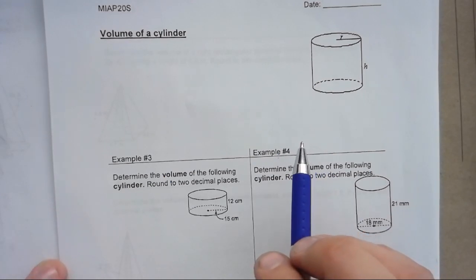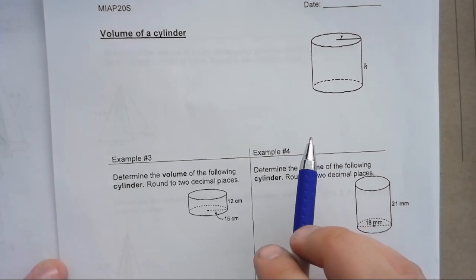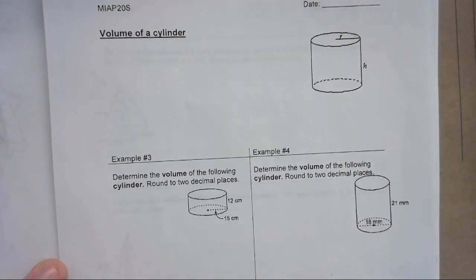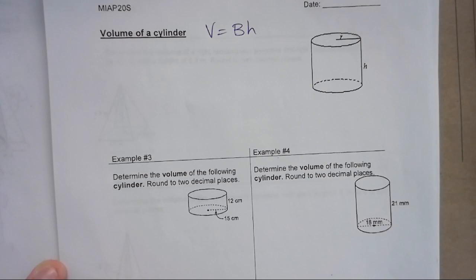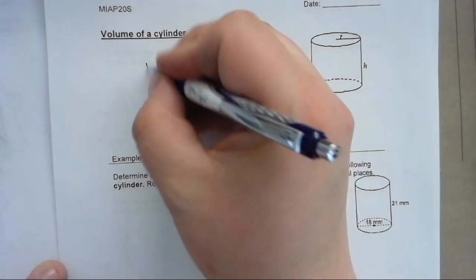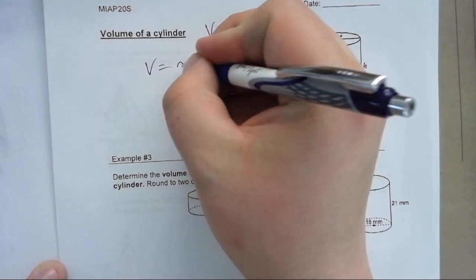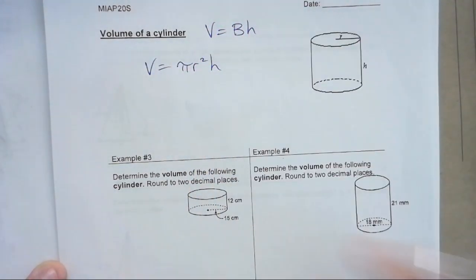So it behaves like a prism. That, by definition, though, prisms don't have curves on them. But there we go. It behaves like a prism, and that means I have the same formula. Formula is area of the base times how tall it is. But now we're going to have a specific formula, because the base it's sitting on is a circle. So it's pi r squared h.